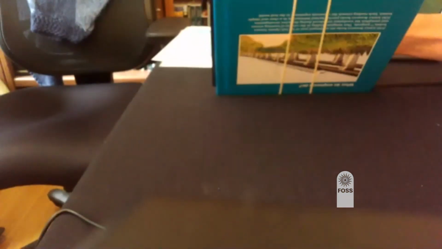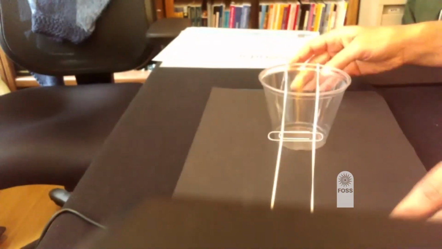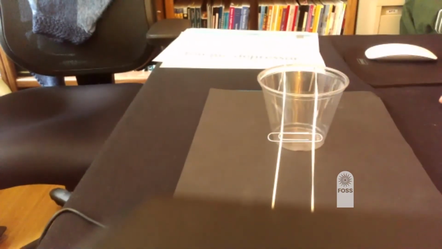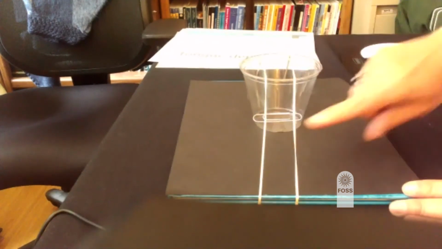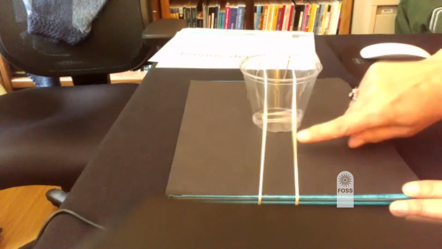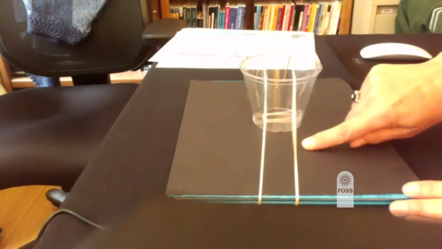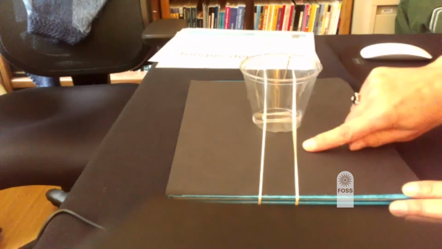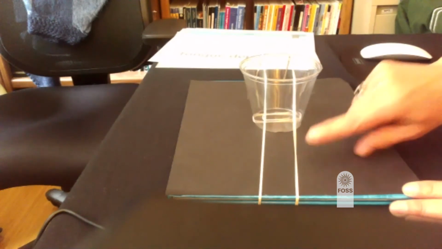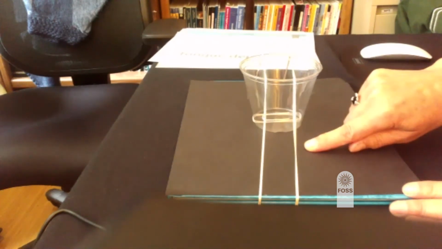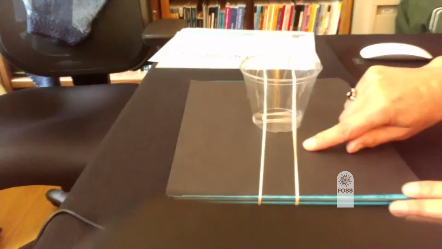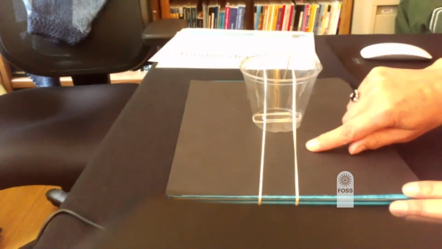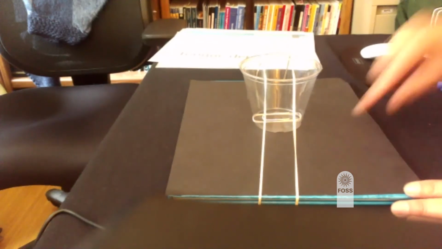And here's our table fiddle. So basically just a book, and I put some black paper on here so you can see it better. And we have our rubber bands. And this time we've added a paper clip so we can get a little better idea. Again, we're exploring this idea of vibration and sound, that when things move back and forth, that produces a sound. So vibration is sound.